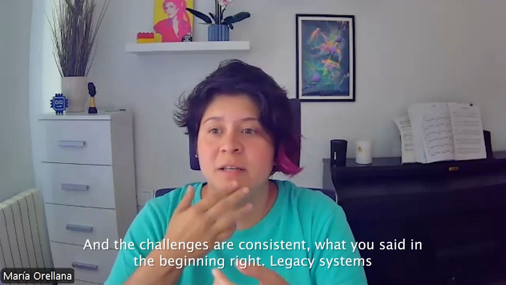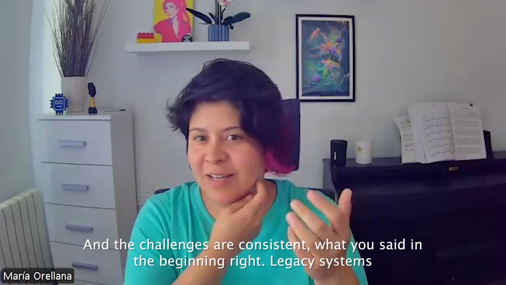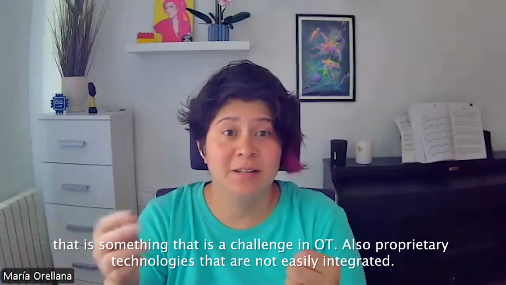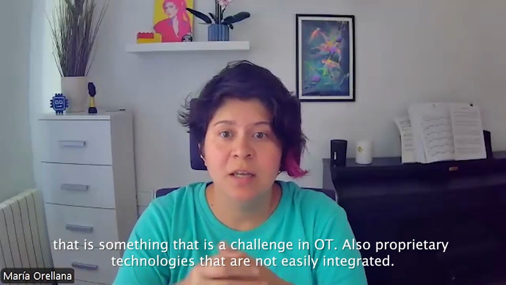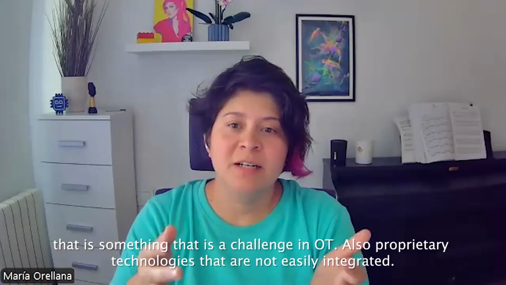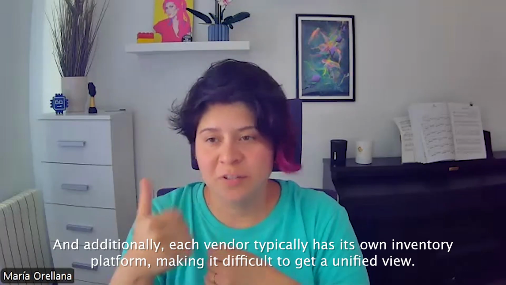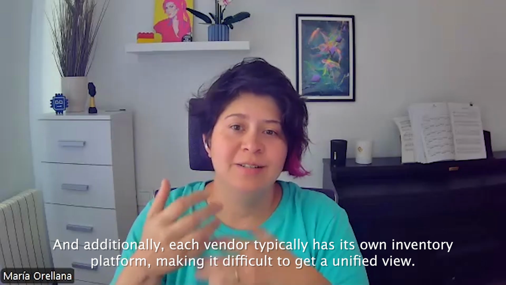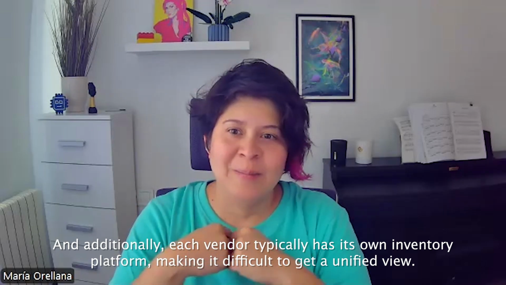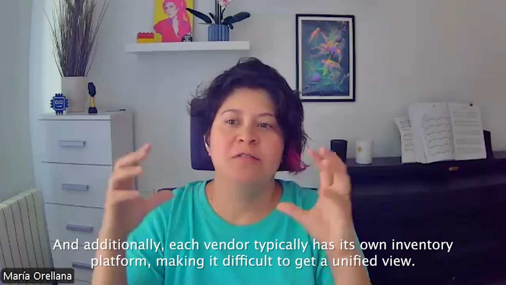And the challenges consist of what you said in the beginning, right? Legacy systems are something that is a challenge in OT. Also, proprietary technologies that are not easily integrated. And additionally, each vendor typically has its own inventory platform, making it difficult to get a unified view.